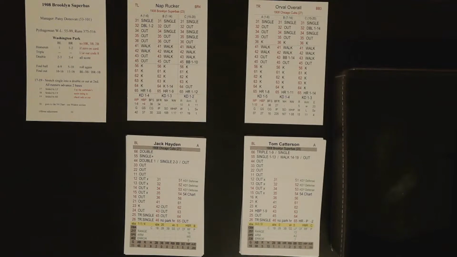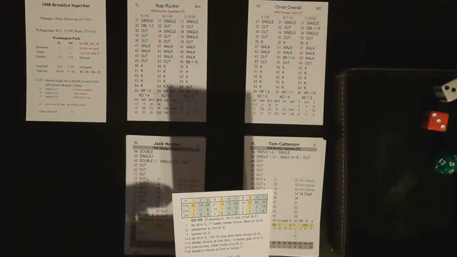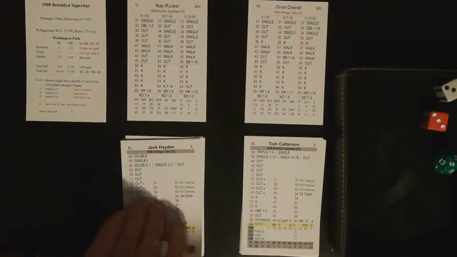So leading off for the Cubbies is Hayden. And here comes the first pitch of the game from Rucker. That's going to be a 33, and Hayden's going to lead this off with an out. Again, a very poor hitter, only hitting .200. Normally that's a hit. And that's going to be a ground ball down to shortstop. So 6-3 as McMillan takes care of that.